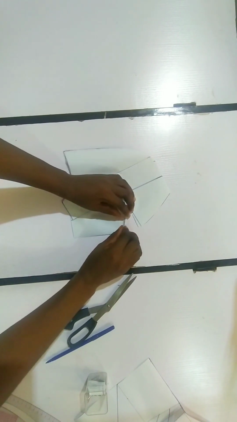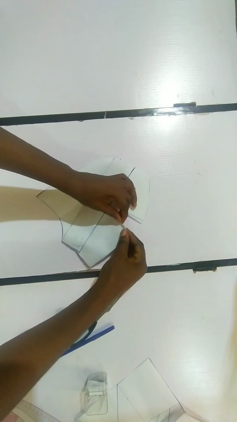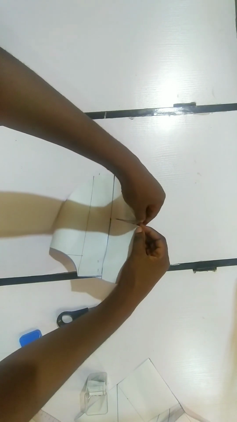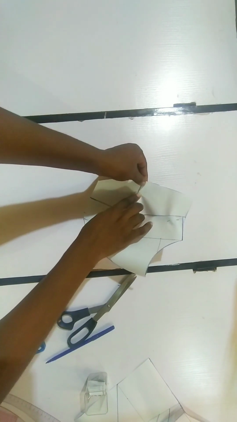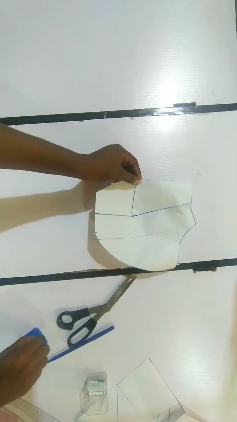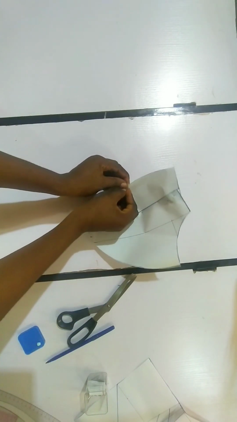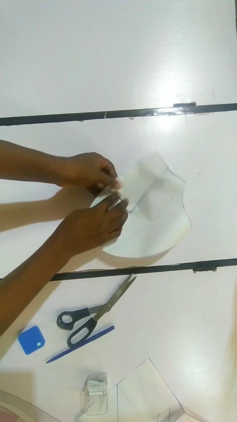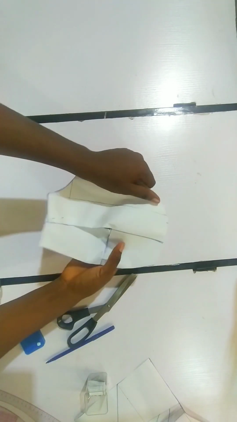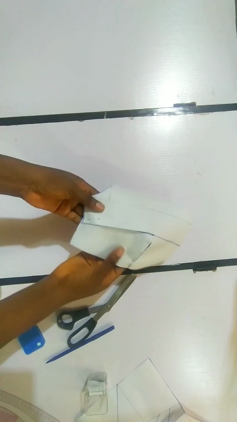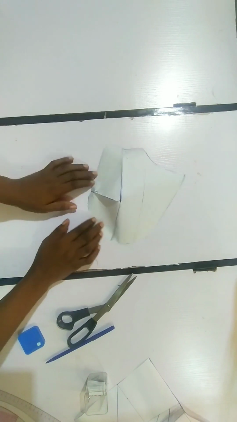Then we are going to go ahead and also fold away the darts that we have here. This little dart here, fold it away. That means place one on top of the other, as you see me doing. I'm also going to go ahead and pin it together. Now we have like a little cup here. Can you see? We have like a little cup here. This is what we have now.